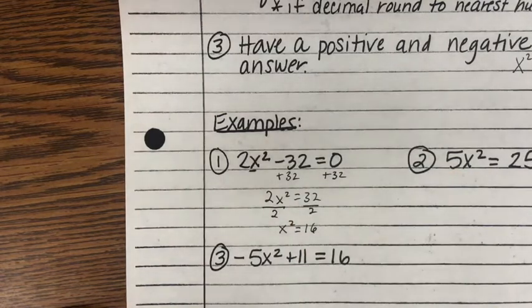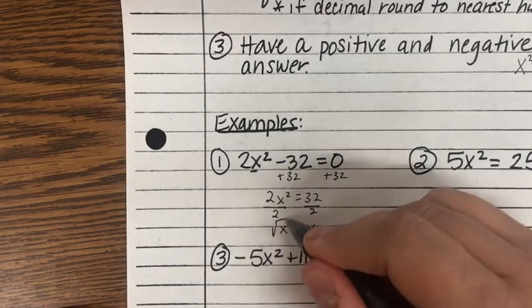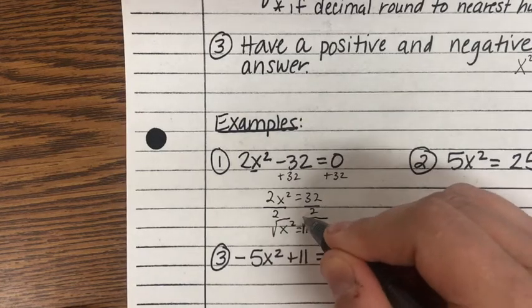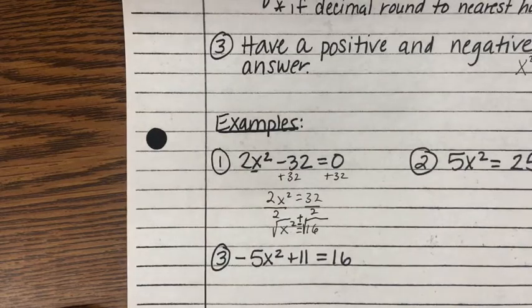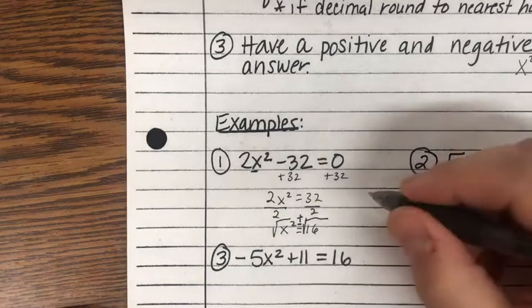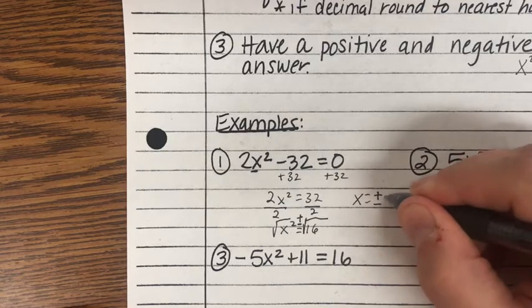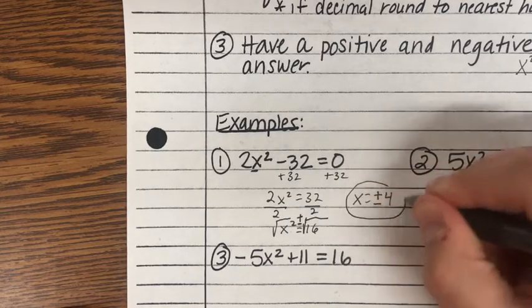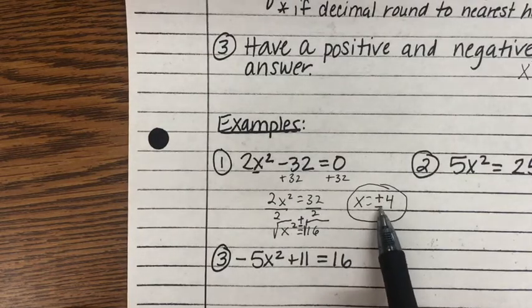Now this is the point where I am going to insert the square root into the equation to undo the squared. If I take the square root, I have to do both the positive and the negative. So the square root of 16 is 4, so x is equal to plus and minus 4. When I have that plus over minus, that means it's both positive 4 and negative 4.